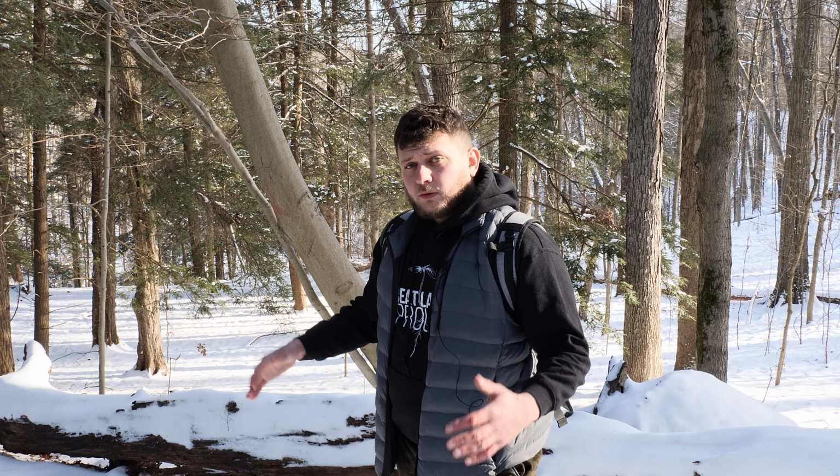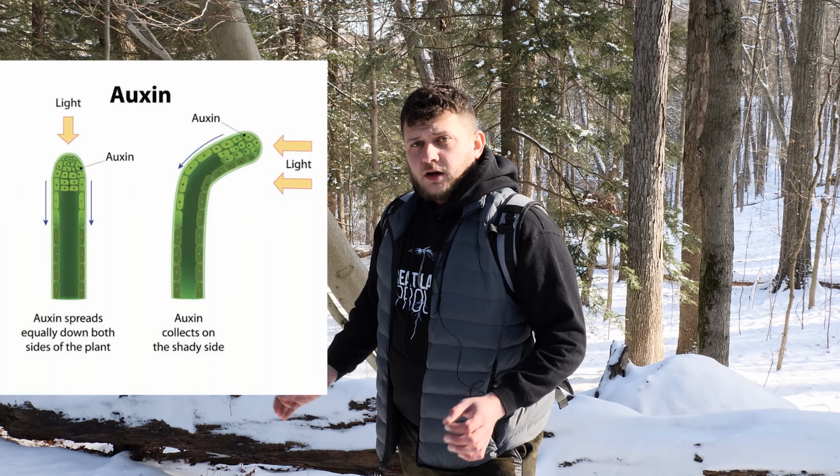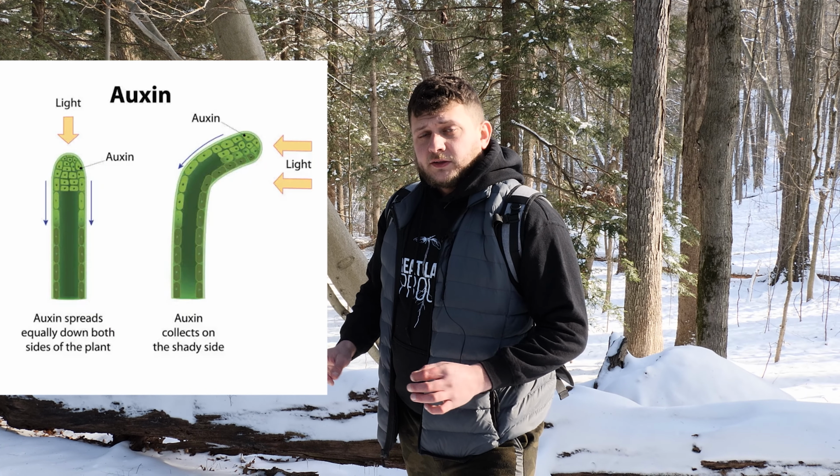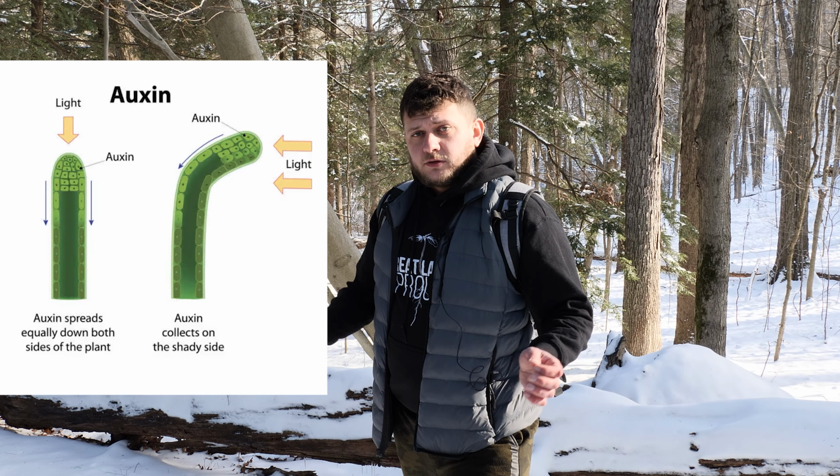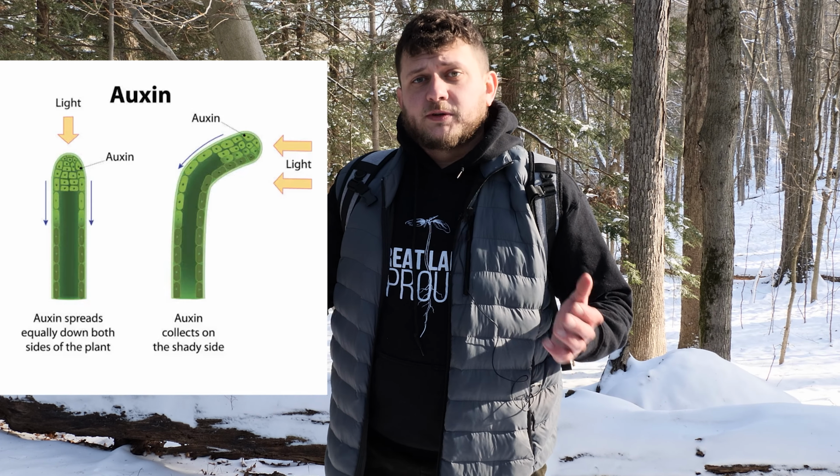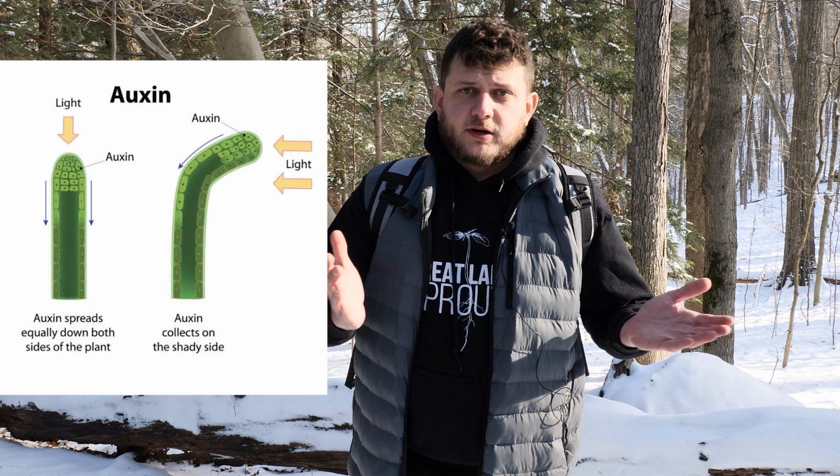So there's a hormone in the plant actually called auxin. The auxin is what's known to be responsible. This is what botanists and scientists have found as a hormone to do these responses and build up and move towards these areas. Let's go look at another example here. We're gonna look at phototropism.